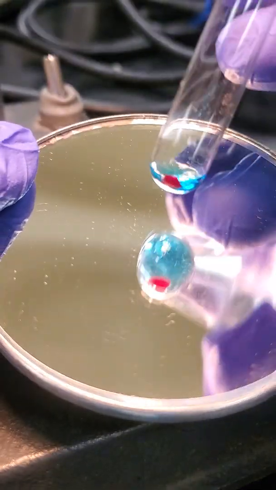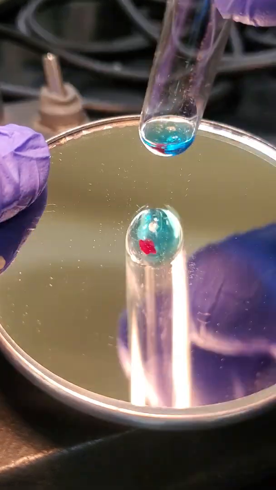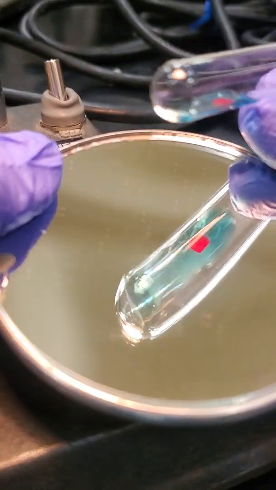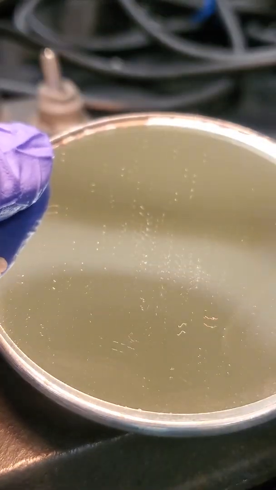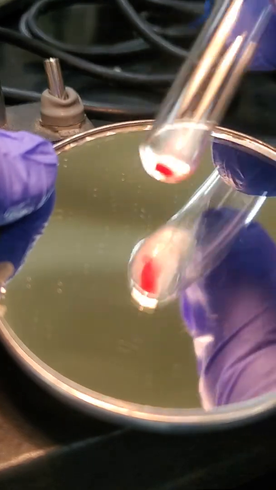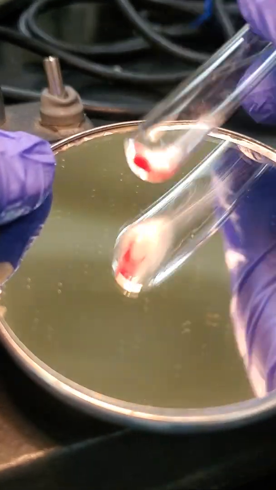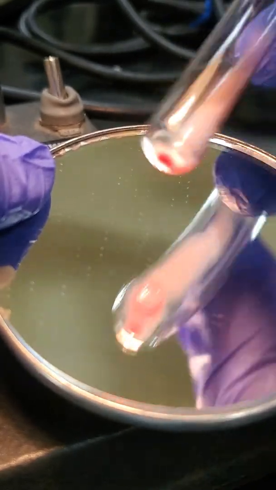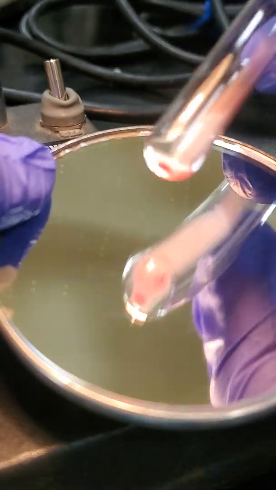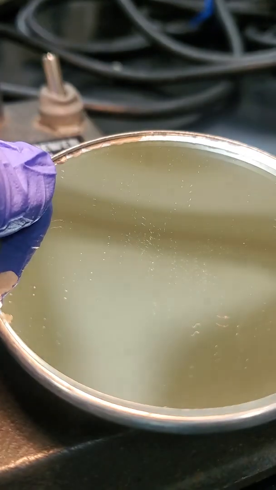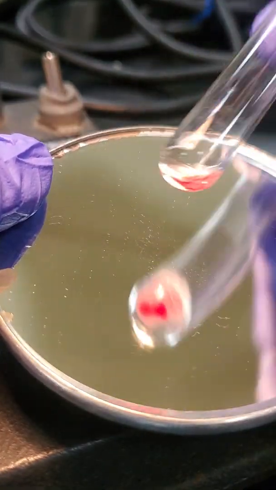This is unknown number 3. The A tube, forward typing, B tube, D tube.